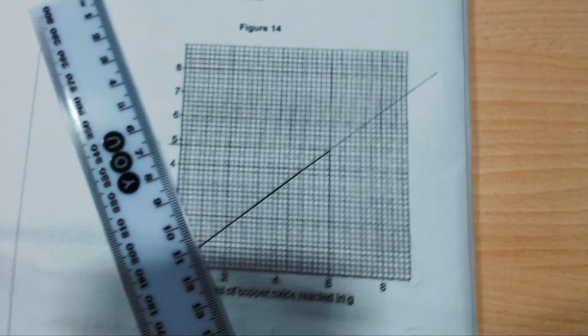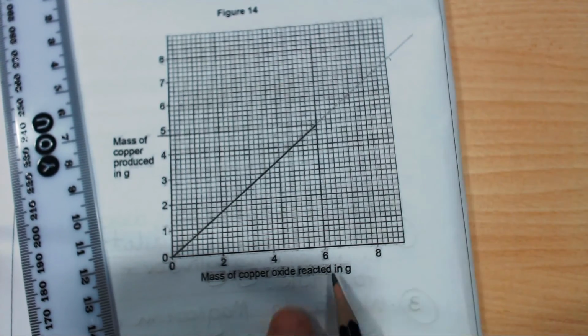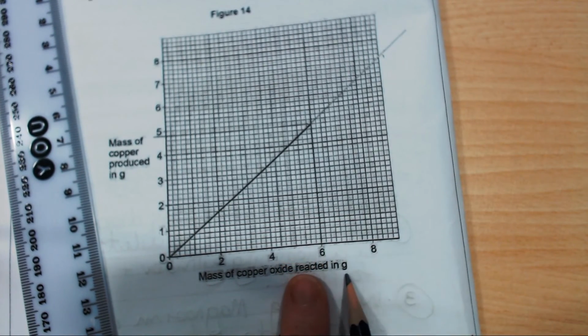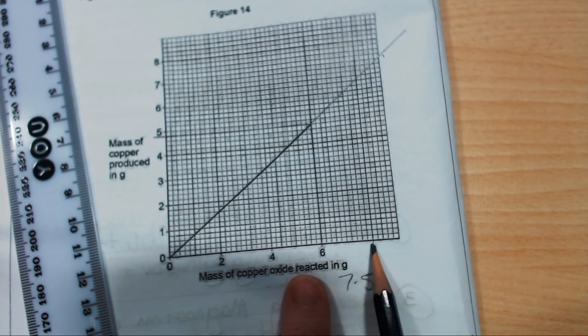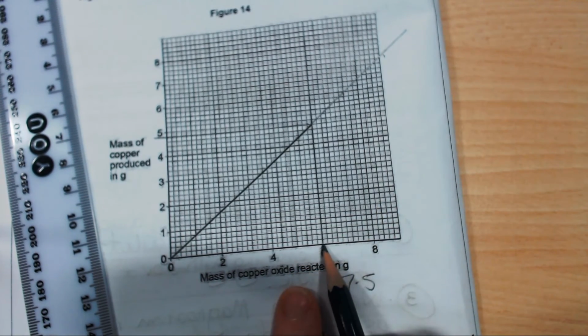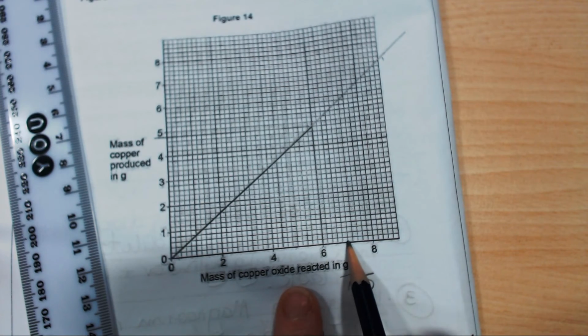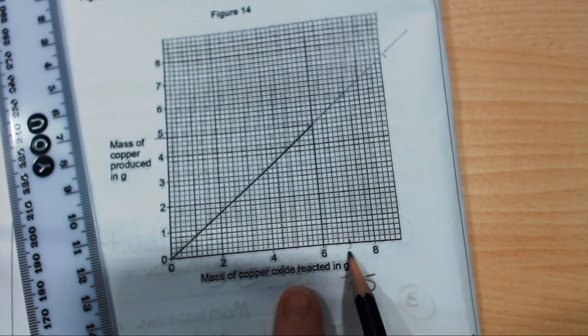okay, and then, so we've extended the line out, so that's our first thing we're going to do, and then we're going to find out where 7.5 is on this axis. So again, making sure we're using our scale and making sure that we've understood what each one of those little squares symbolises, which is 0.2. So 1, 2, 3, 4, 5. That's going to give us 7.